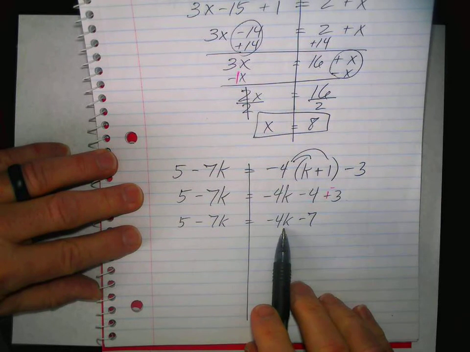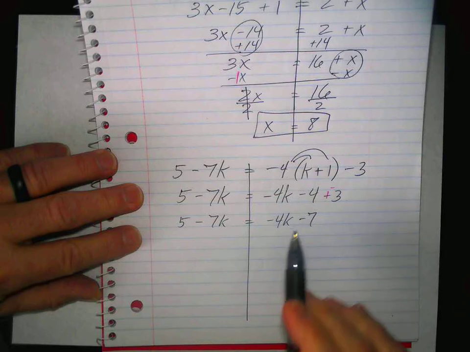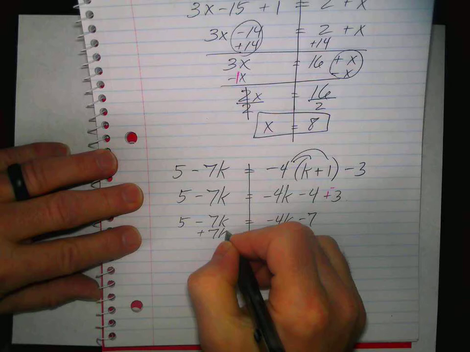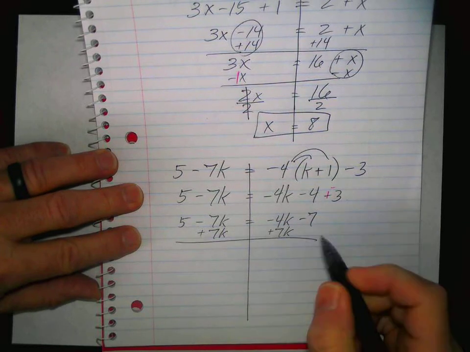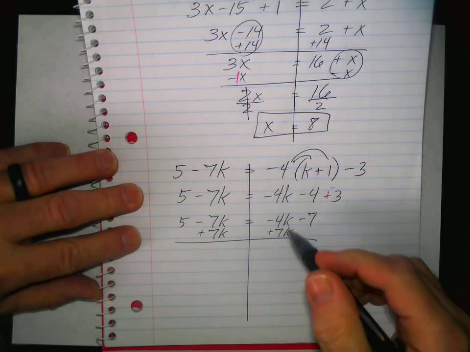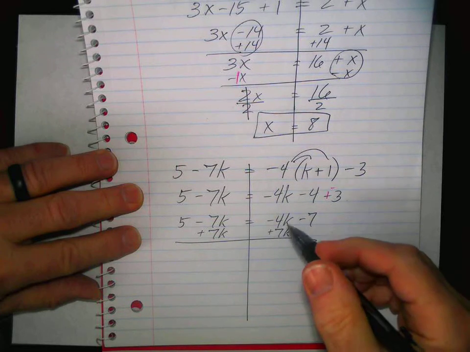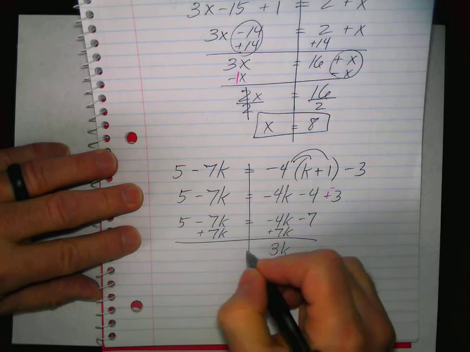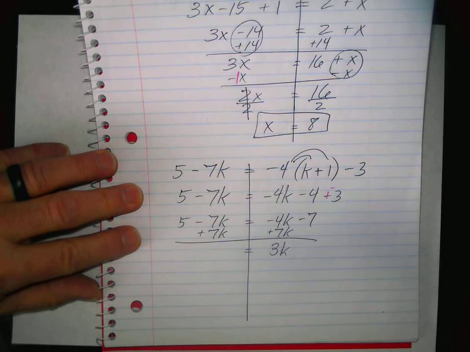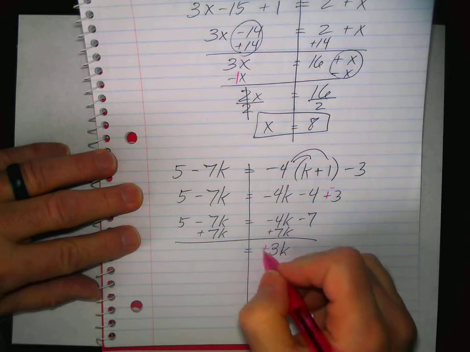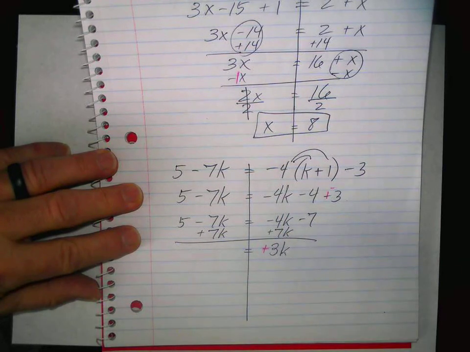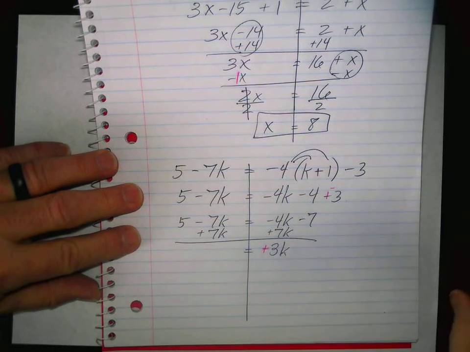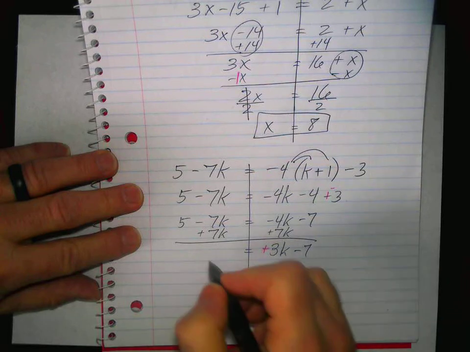We could make a 0 pair with either one of these and move them to the other side, but what I'm going to do is I'm going to make a 0 pair over here. Because if I make a 0 pair with the 7k, 7k has a greater absolute value than the negative 4k, so when these are combined, I'm actually going to have 3k, and now what I have is a positive number on the front of my k, or a coefficient is what we call that. We have a positive coefficient on k.